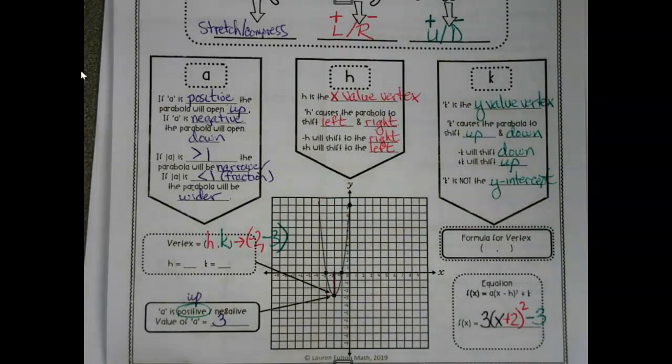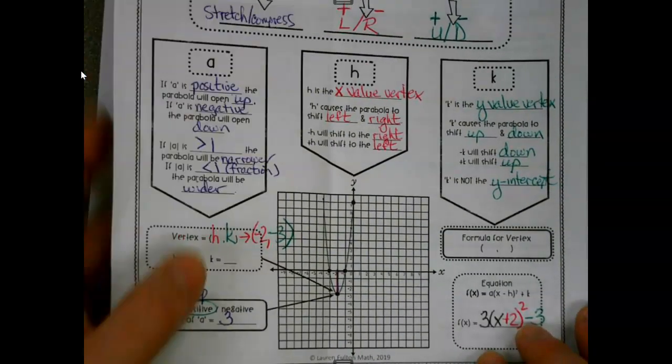No more notes. This is the end of notes. And I'll freeze this back up here at the end if we need it.